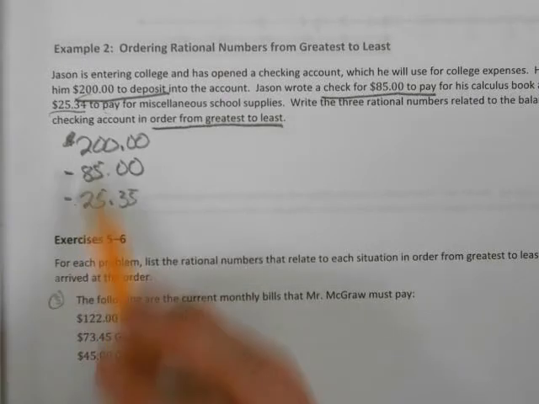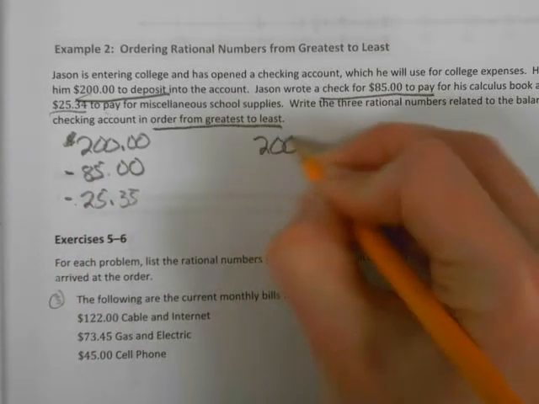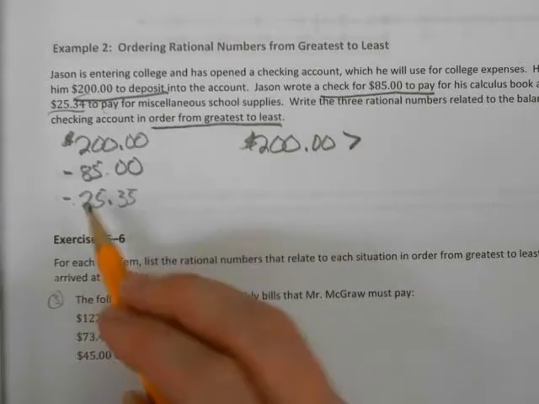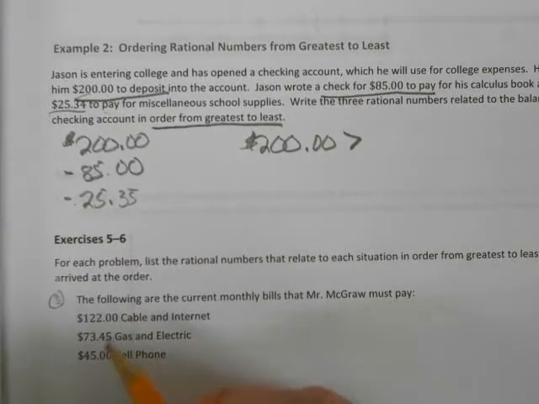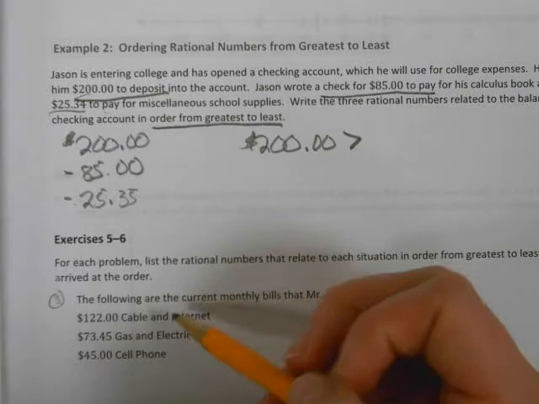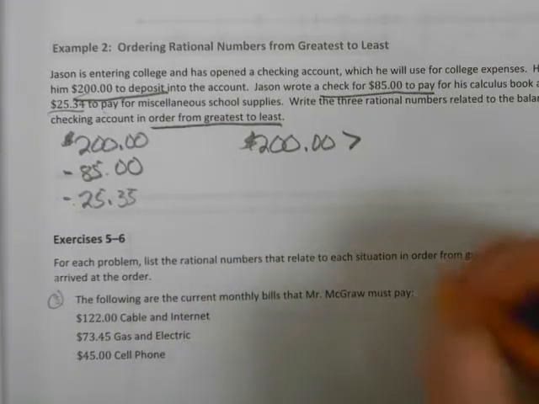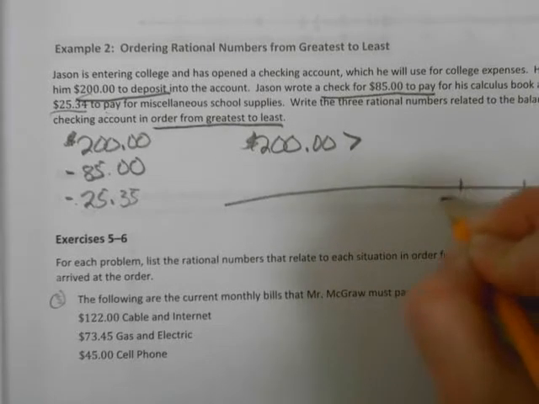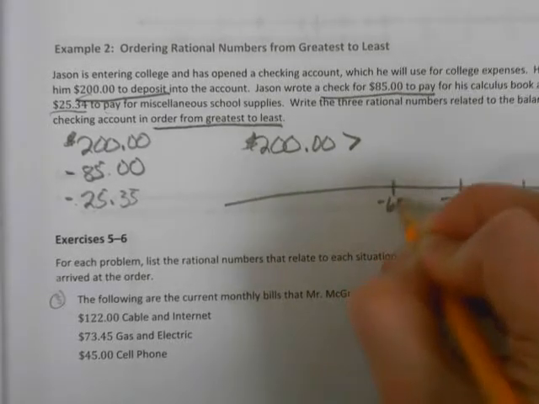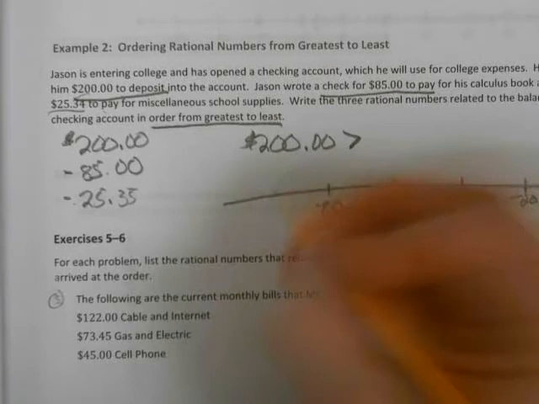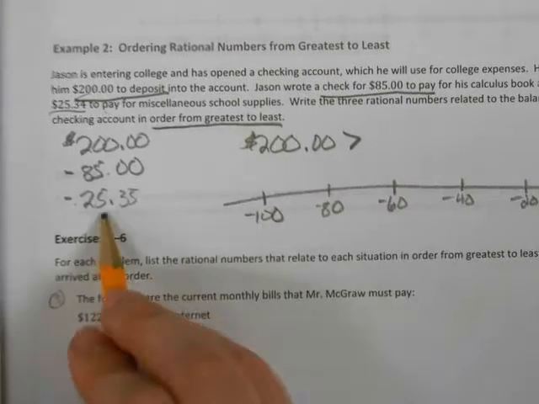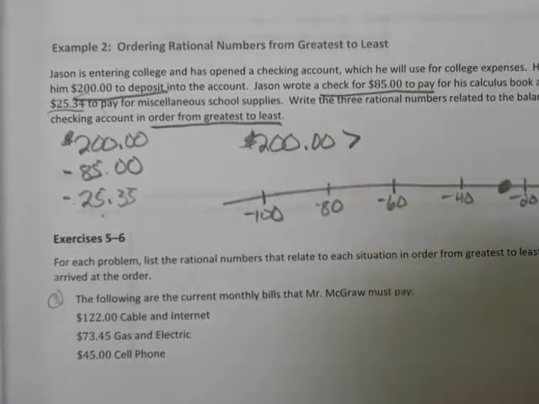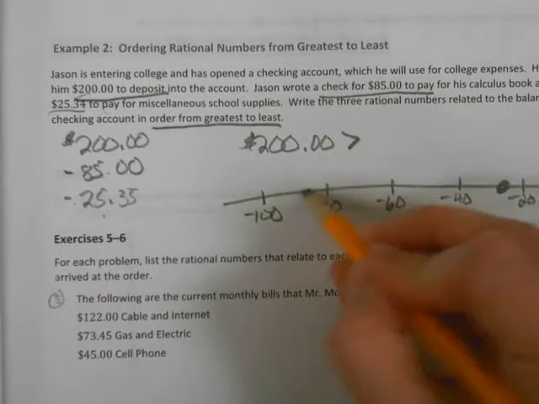So I'm looking for my largest number. I already know that my 200 is the largest because it's my only positive number, greater than. Now I have to look at 25 and 85. Which one will be further to the left? So if we're counting by 20s, let's say, on our number line, we have a 0, negative 20, negative 40, negative 60, negative 80, negative 100. My 25 is going to be in between 20 and 40. And then my 85 is going to be over here.